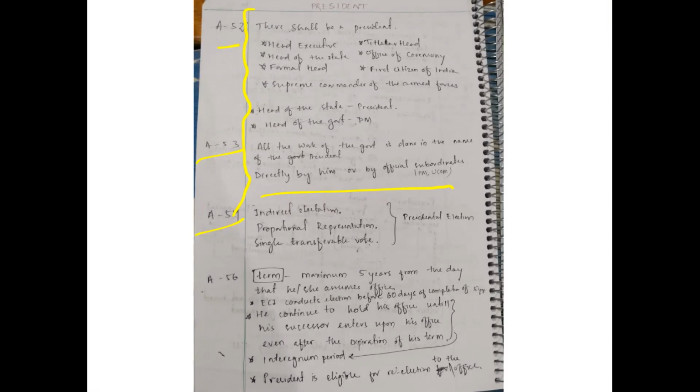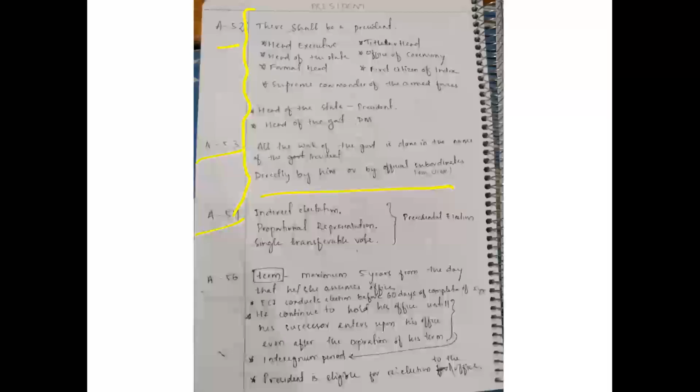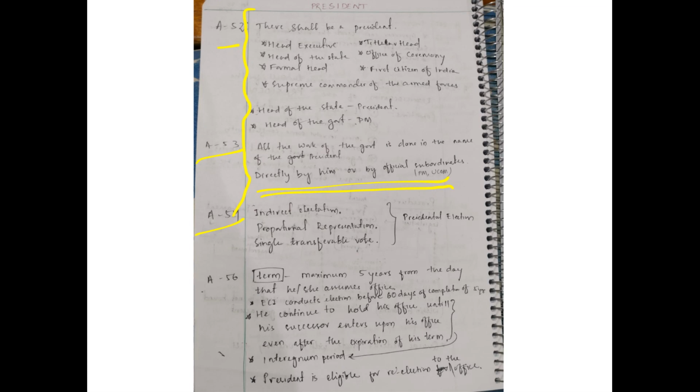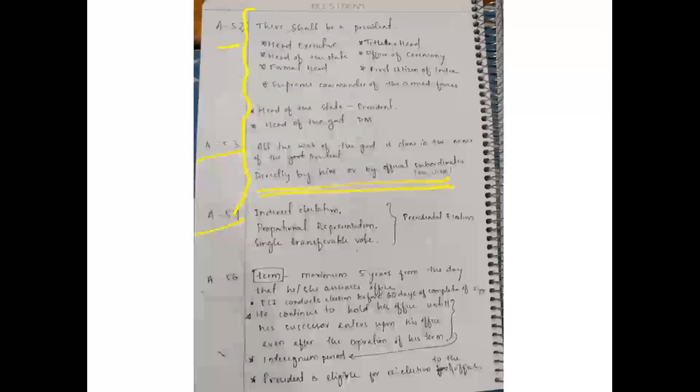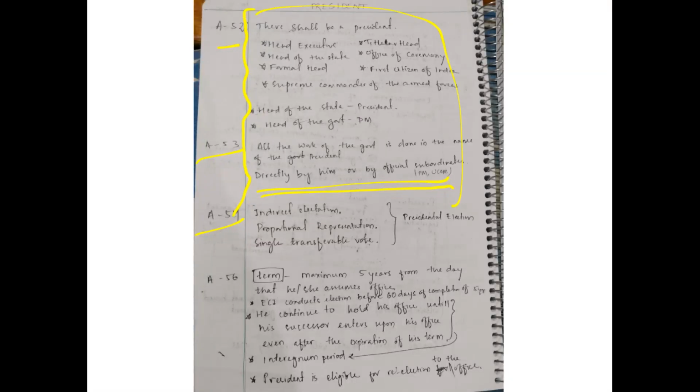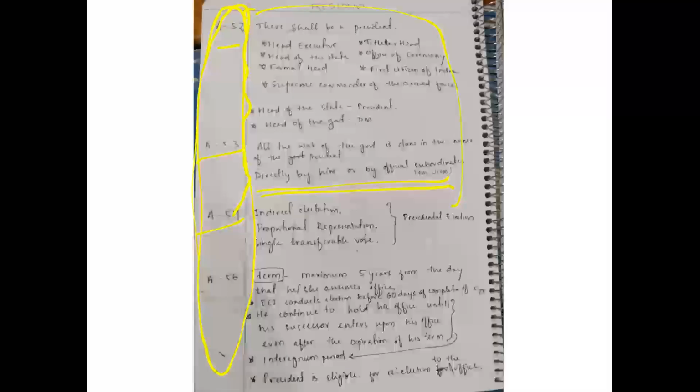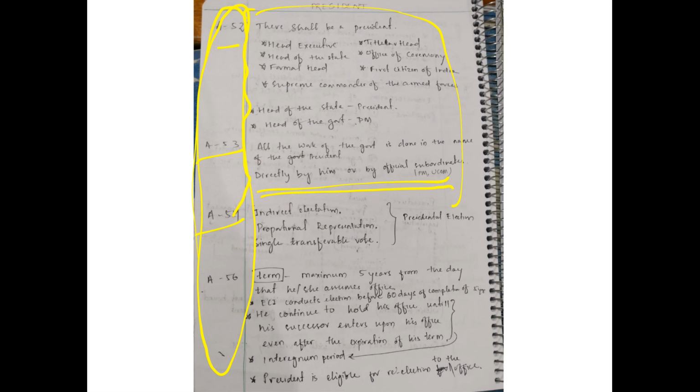So while revising, I will cover this side and try to remember the things looking at the heading side only. Or you can simply write these headings on a blank page like this.